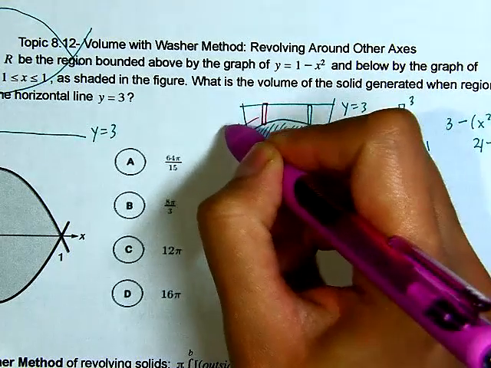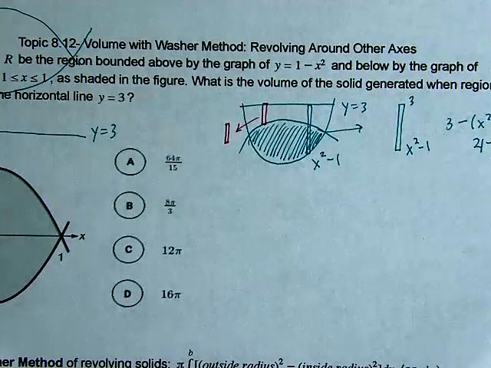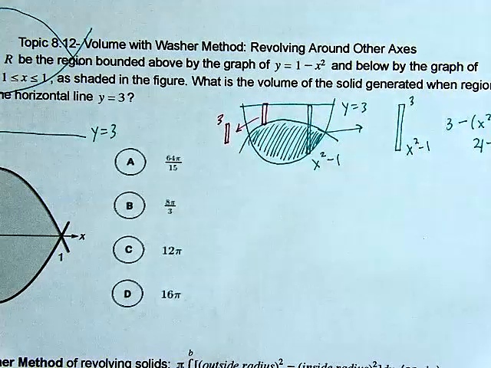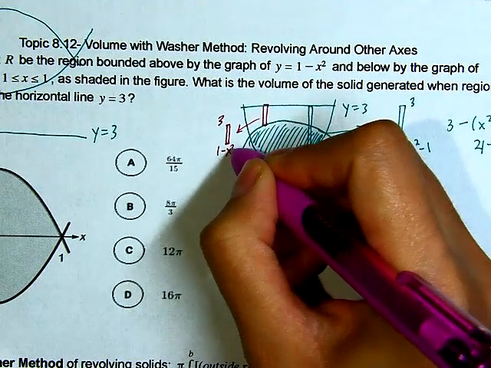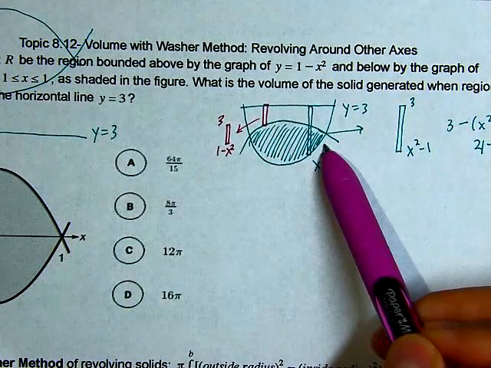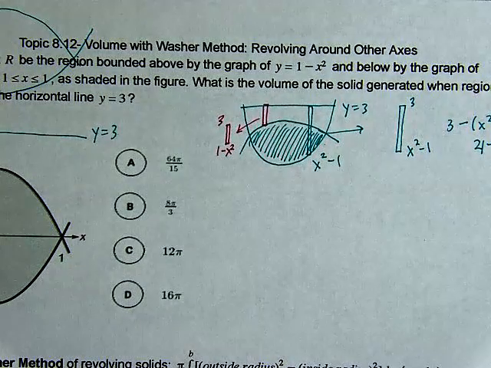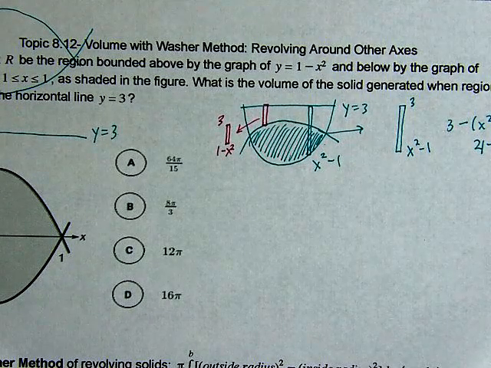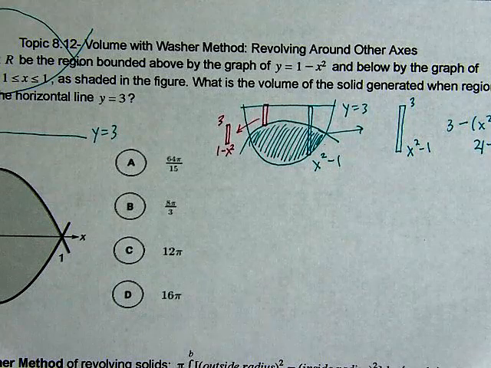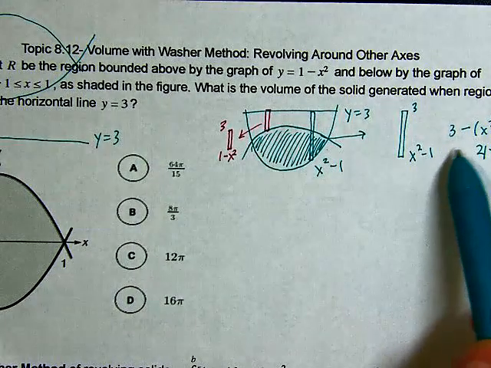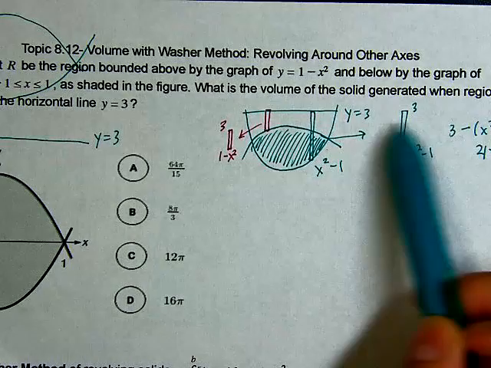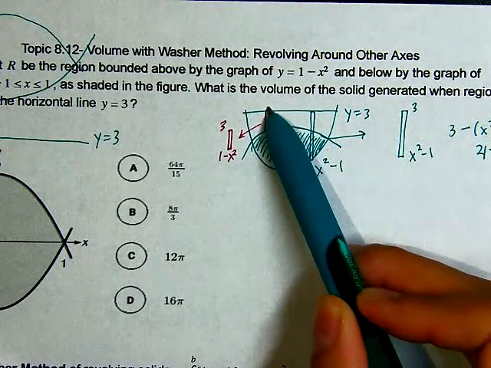So let's find the area of this slice. The top part is 3, the bottom part would be 1 minus x squared, so again this is the top parabola now. So in order to find the difference between the two, so I'm just left with this bluish greenish piece, I would take this radius, the longer radius, and I would subtract away this radius.